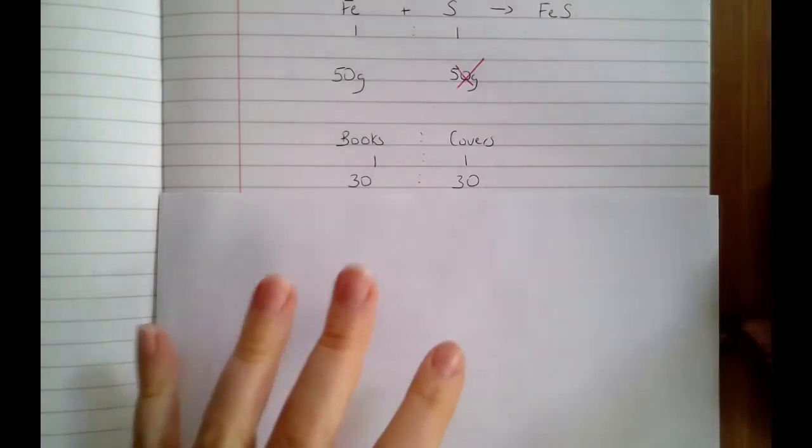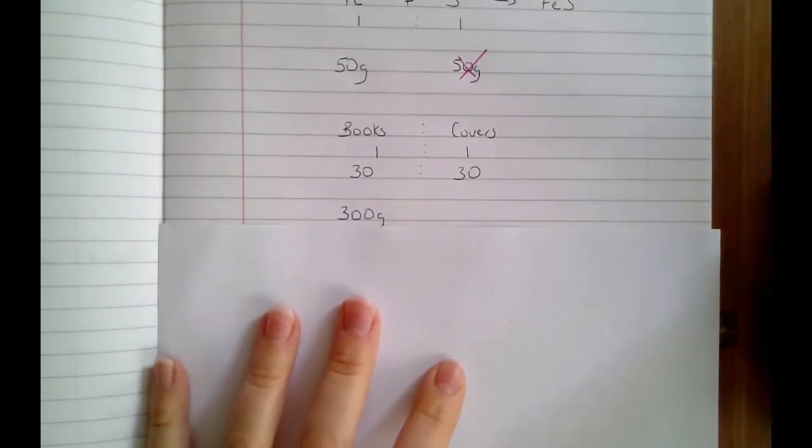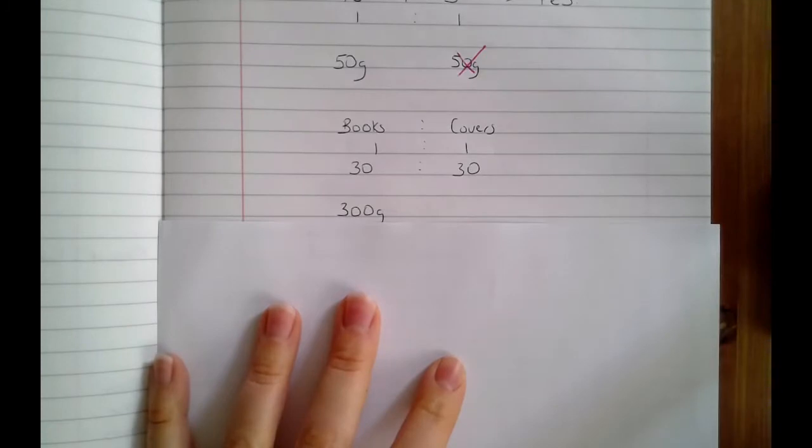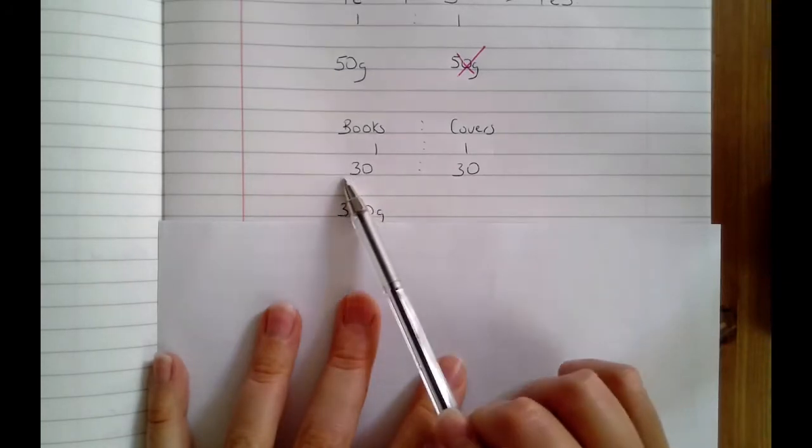So let's just say I want 30 books and 30 covers, but I go onto the website to order these books and it doesn't let me specify how many books I want, doesn't let me specify the number. Instead, I have to specify the mass of the books that I want. So I decide, okay, I'm going to order 300 grams of books. Am I also going to order 300 grams of covers? Remember, I want the same number of books and covers. So if I'm ordering 300 grams of books, am I also going to be ordering 300 grams of those plastic covers?